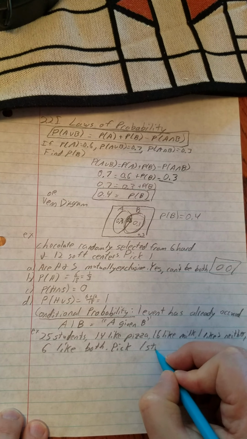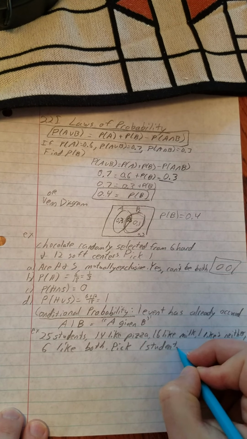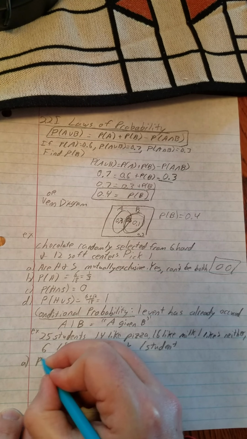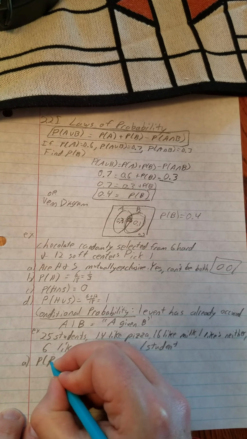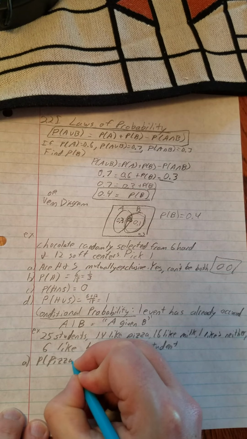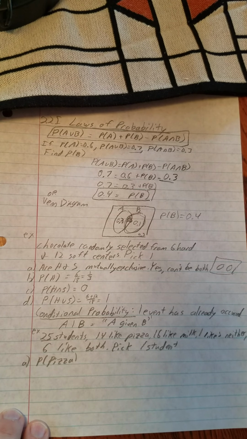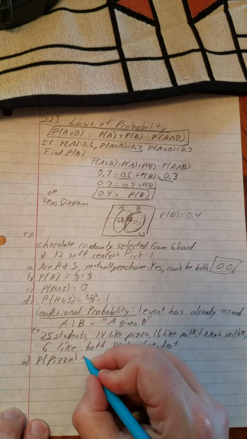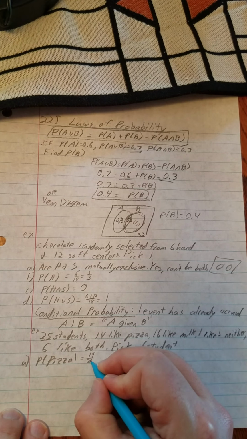Pick one student. What's the probability that they like pizza? You got 25 students, 14 like pizza.